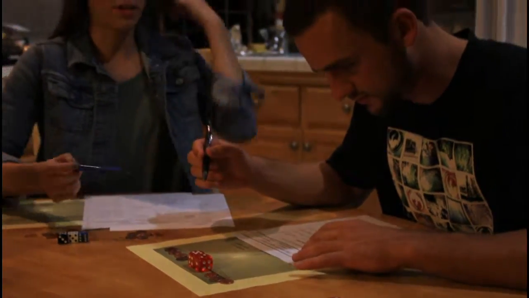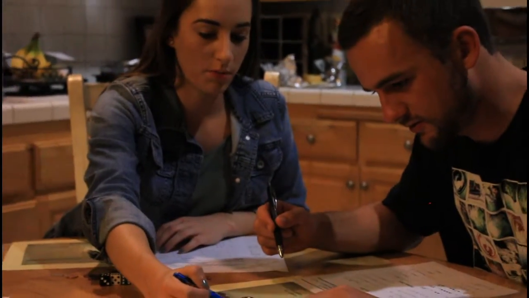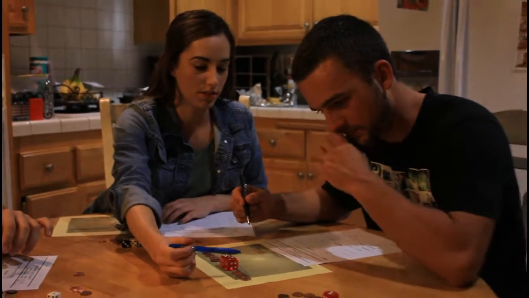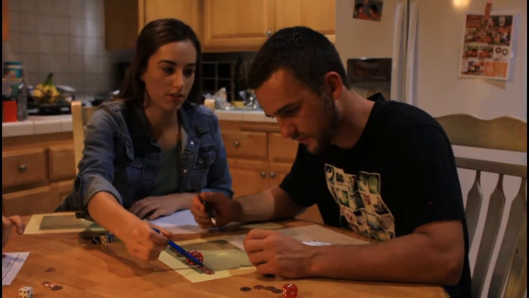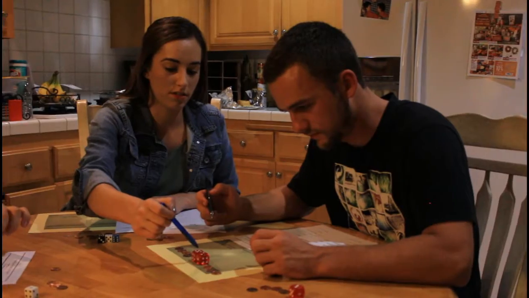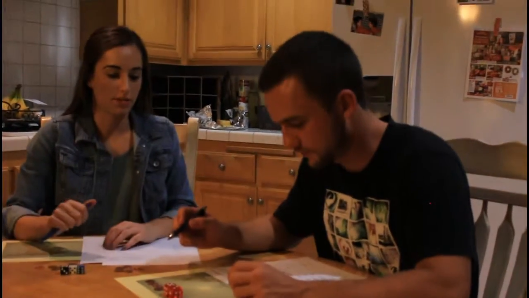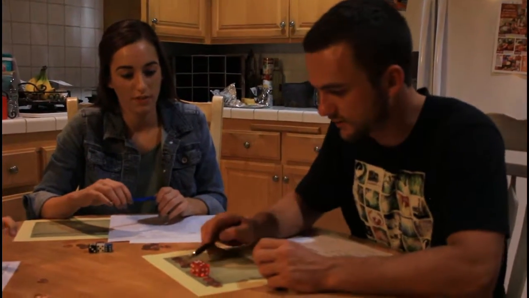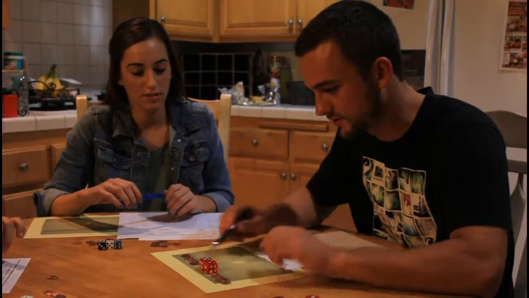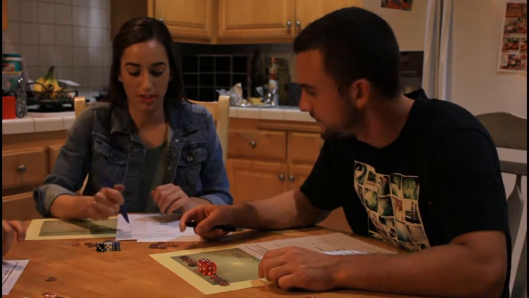So x would equal 7, so you would have 7 plus 7 is 14, plus another 7, 21, plus another 7 is 28. And then 7 times 4 is 28. So both sides equal 28. Good job.